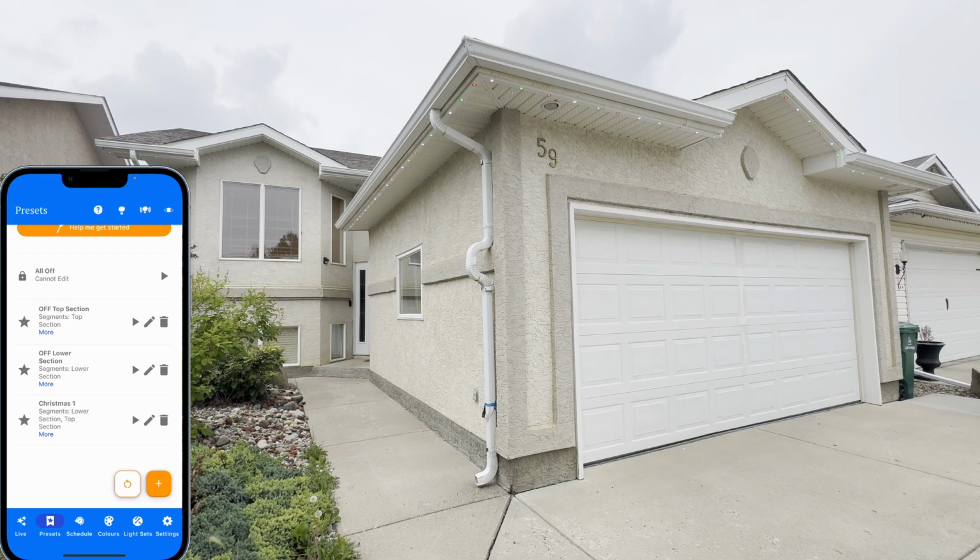Okay, so that's a cool way to be able to control both of your light sets. Different sections of your home, whether you got front and back, the front, whatever kind of works for you and whatever your system is there.